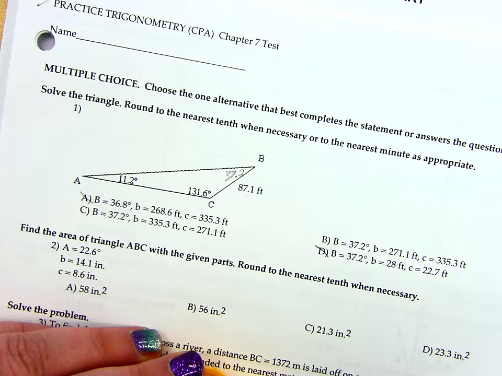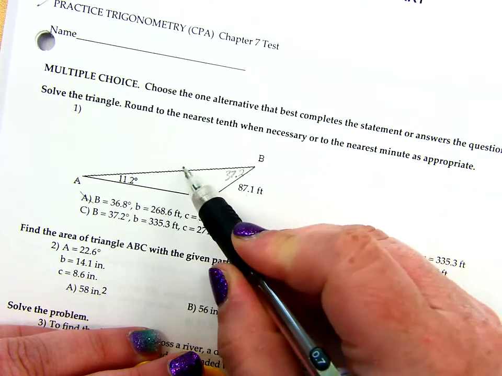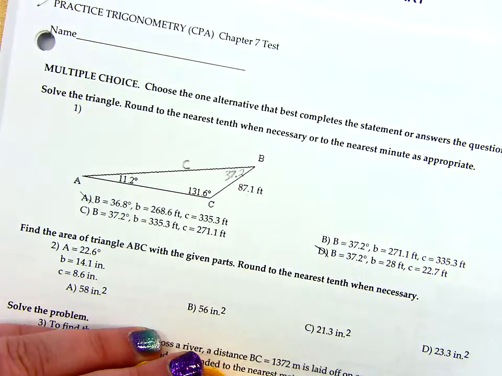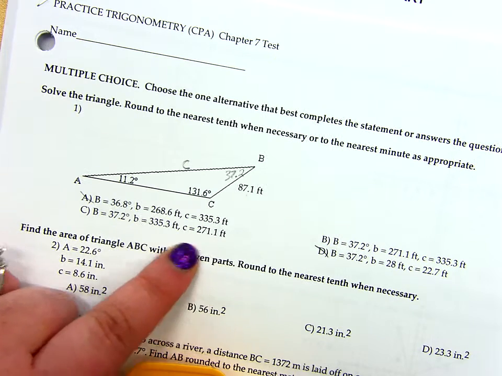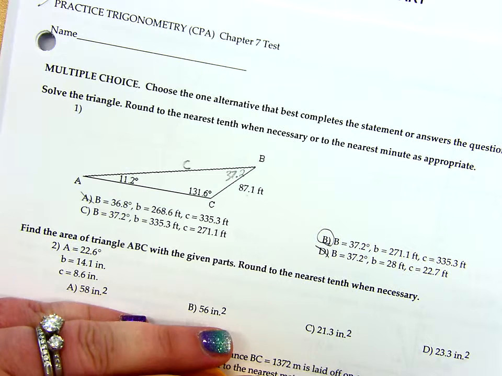Likewise, the biggest side is across from the biggest angle. So what side is this? Side C has to be the longest. It's got to be B, even without doing any math.